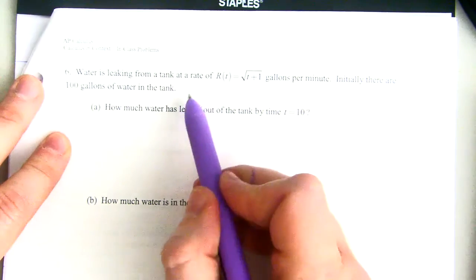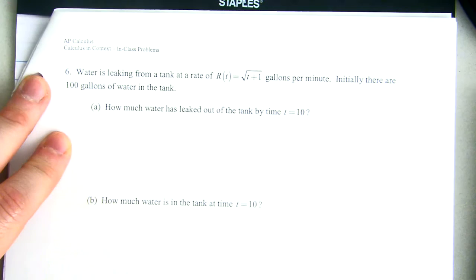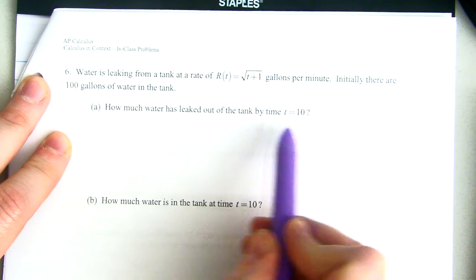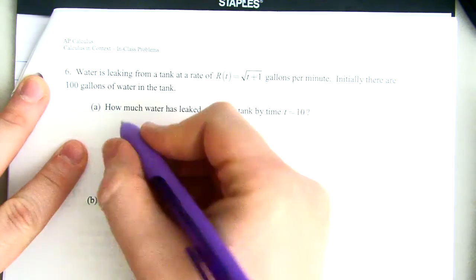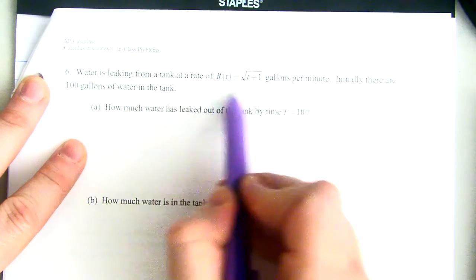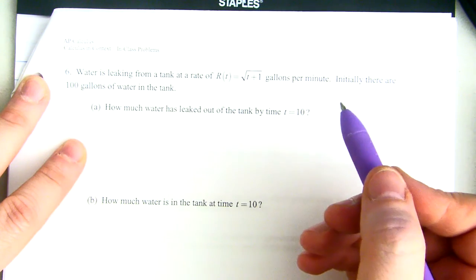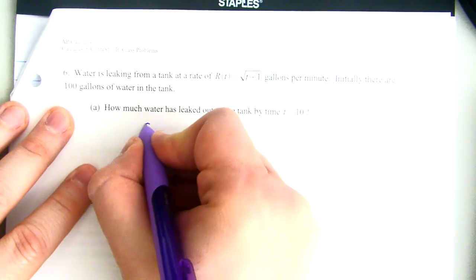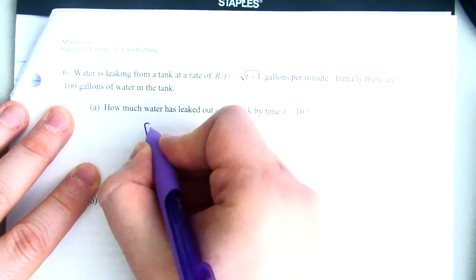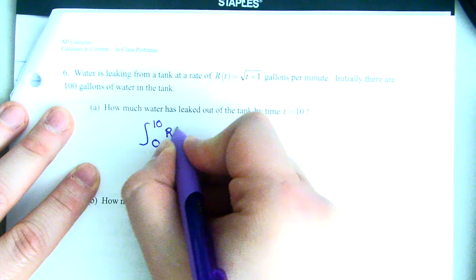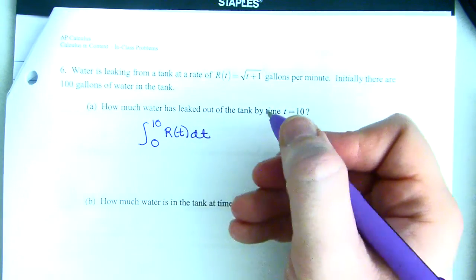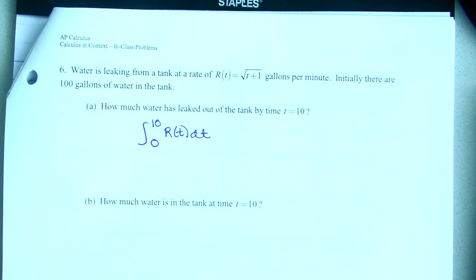Okay, this is the rate that water is leaking from the tank. How much water has leaked out of the tank by time 10? Well, I need to do an integral to do that. If I integrate my rate, I get my net change, which will be the total amount of water that has left the tank. I'm going to integrate my rate from 0 to 10. Integrate the rate, we'll get the total amount that has come out of the tank. Go to the calculator and do that, please, and make sure when you send your answer in, you're including units.